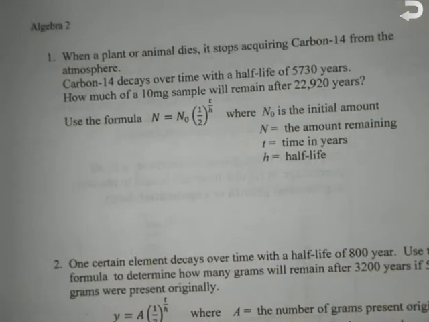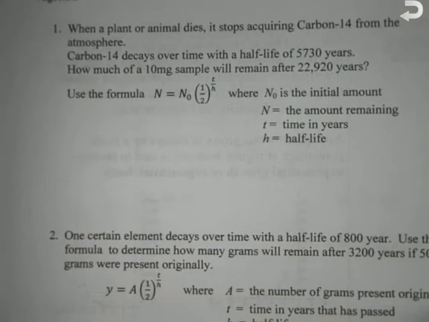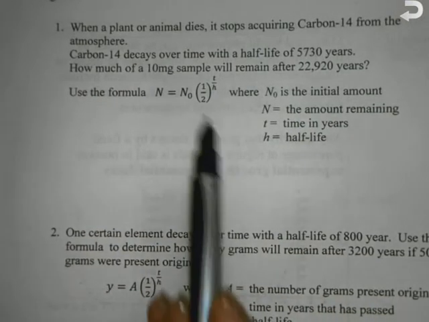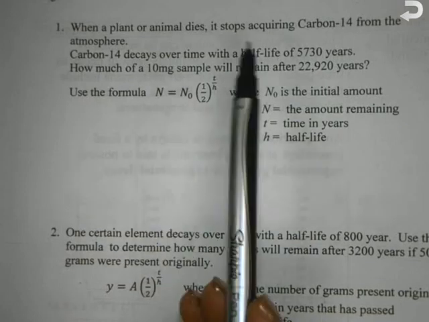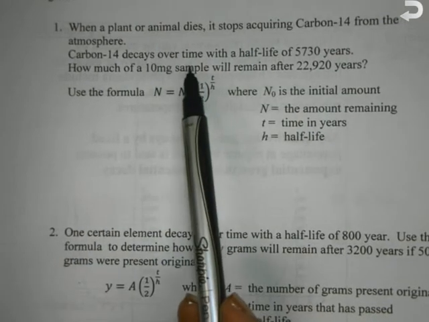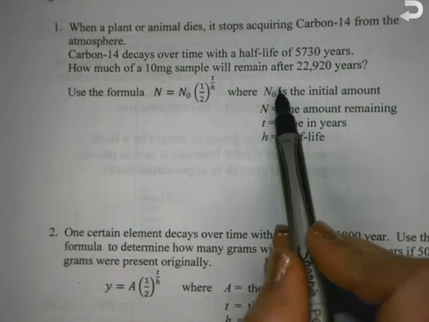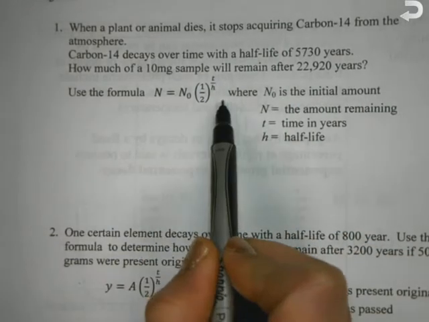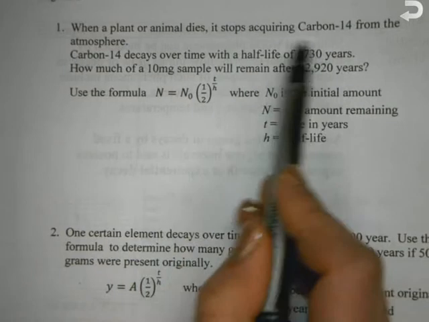Why are we learning about the half-life? Okay, so what we're going to be doing for these problems is, the problem is going to give you a situation and a bunch of information, but then it's also going to list for you what each variable is and what the formula is. So all we have to do is take the information that we're given and plug it into the formula.